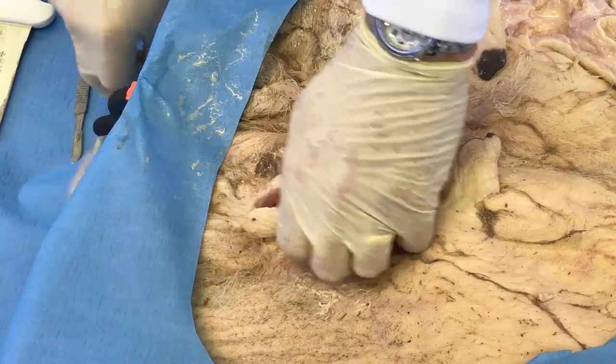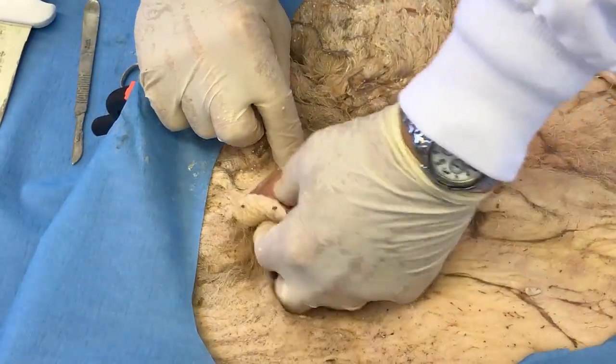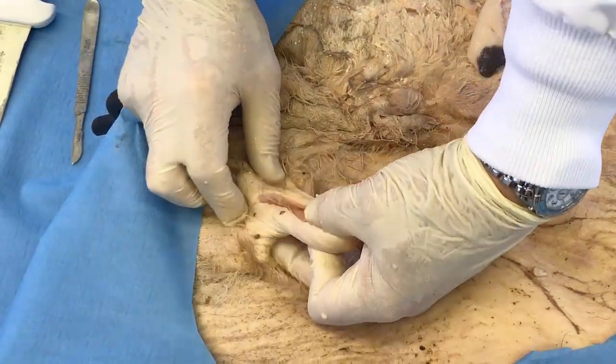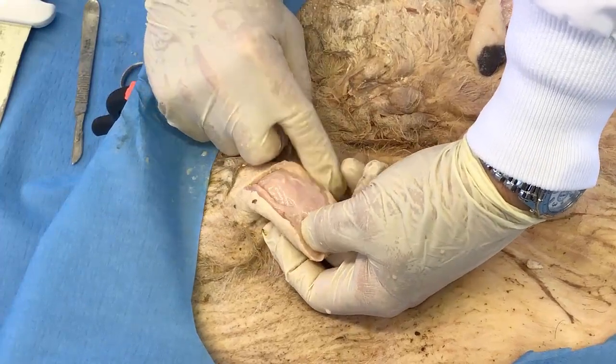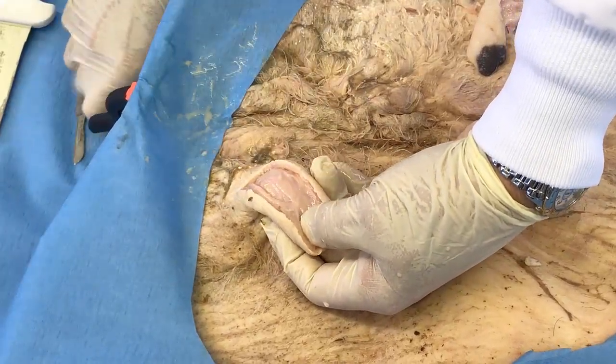You can have scarring in here that can impede the flow of milk and make cows slow milkers and put them at greater risk for mastitis.